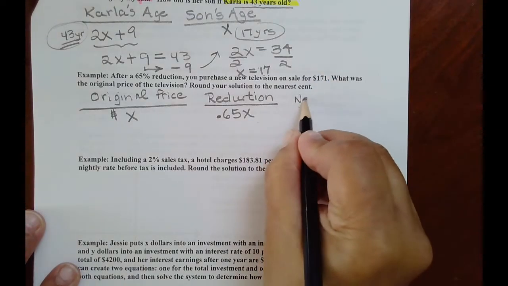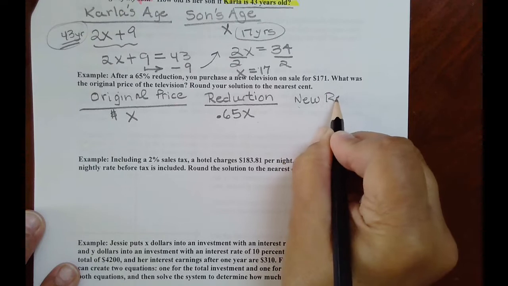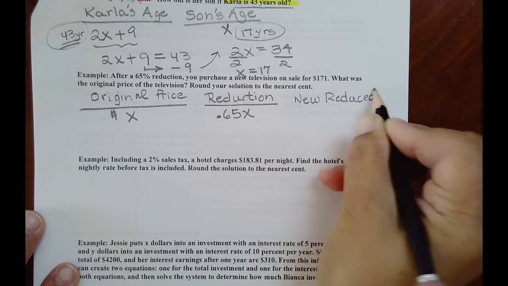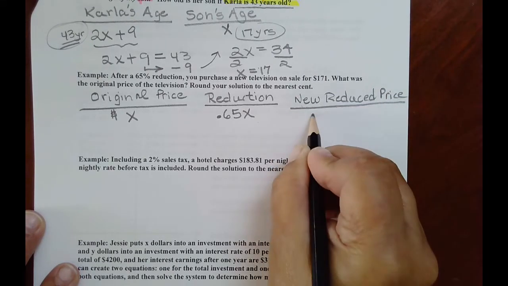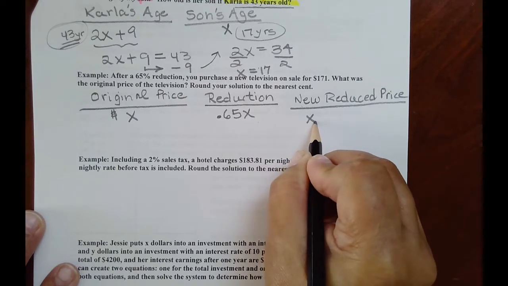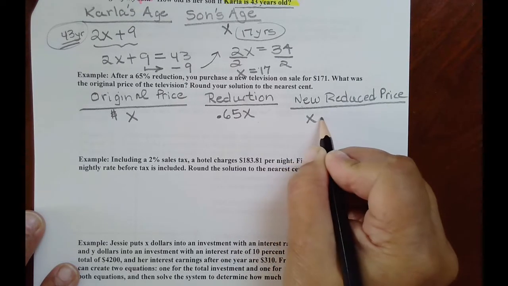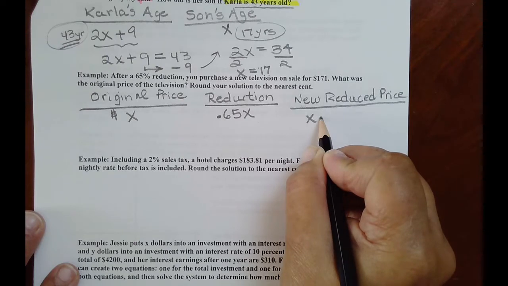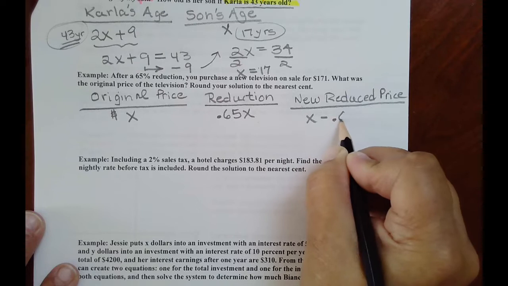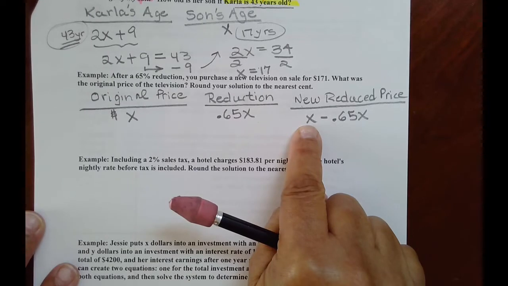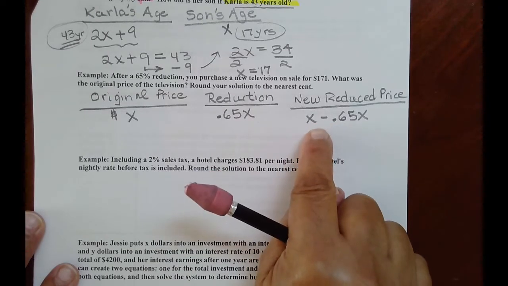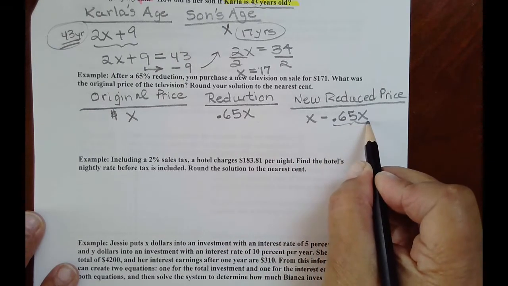So the new reduced price, doing this in stages, would be represented like this. It would be whatever it was at the beginning, whatever it cost originally, and then take off the reduction. So bring the price down using the reduction. Okay, it was this originally. It's being reduced. Reduce implies subtraction, that you're taking a certain amount off of the original price, and this is the amount you're taking off the original price, and that represents the new price.